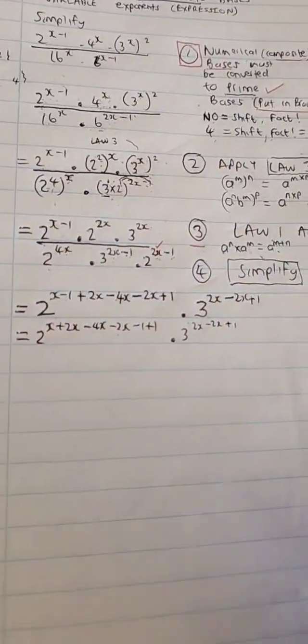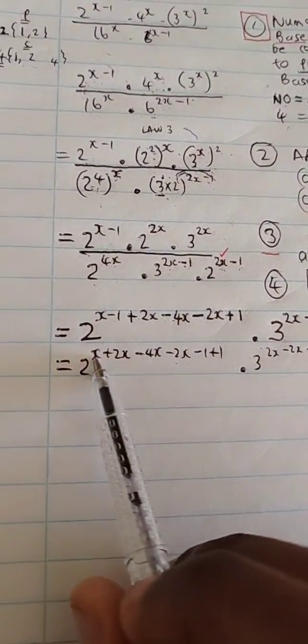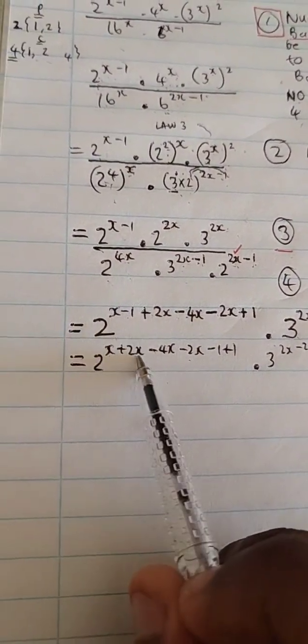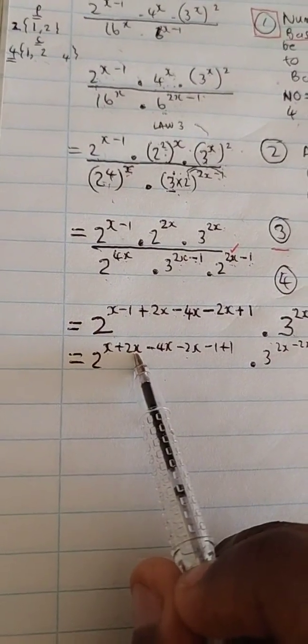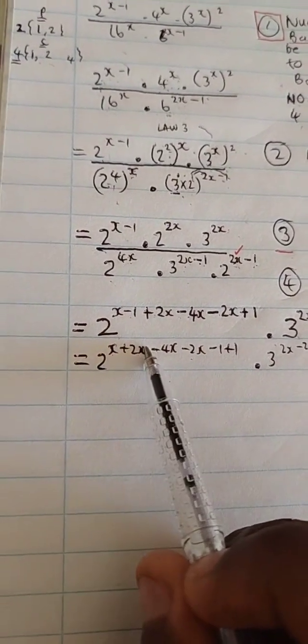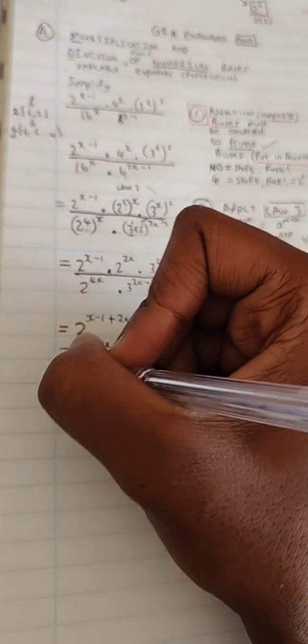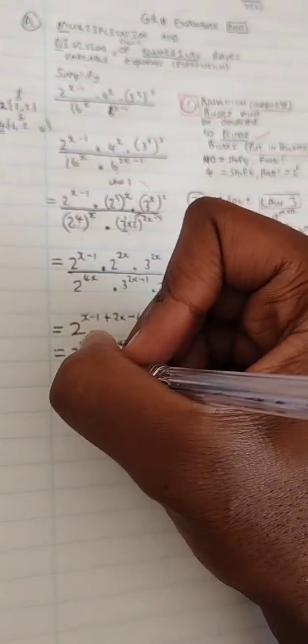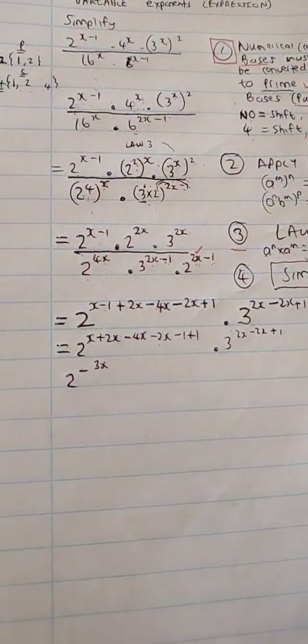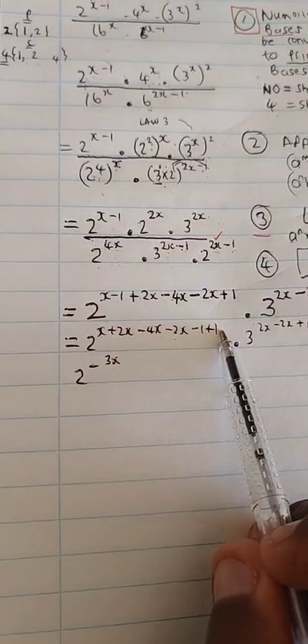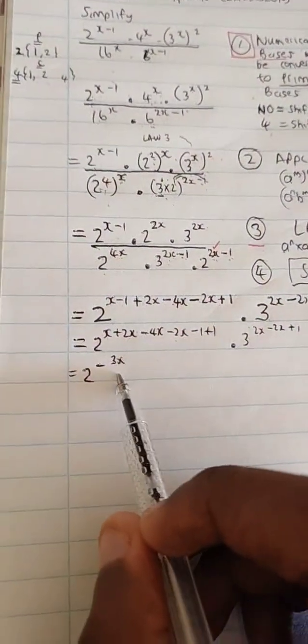The like terms are already sort of grouped. So x plus 2x, guys, is what? 3x. Then 3x minus 6x, that's 2 to the power negative 3x. Then minus 1 plus 1 is 0. So in other words, we are just left with 2 to the power negative 3x for base 2.